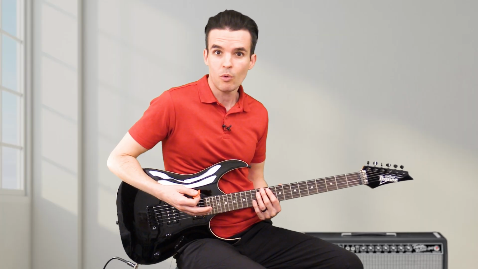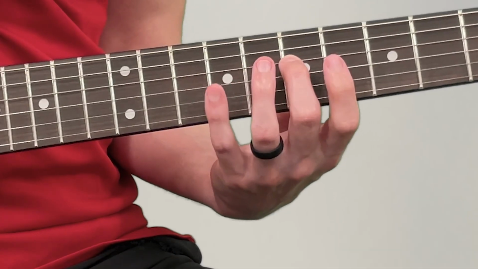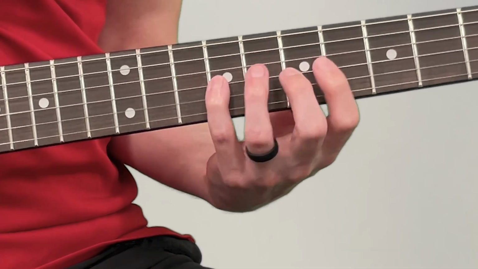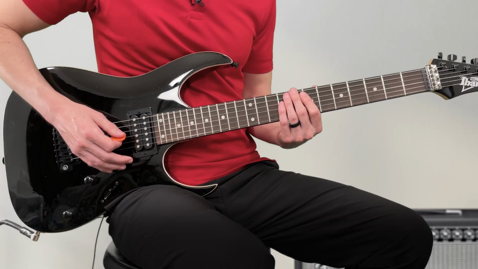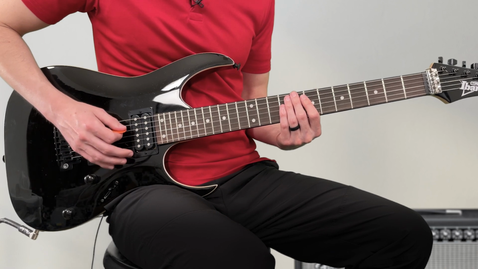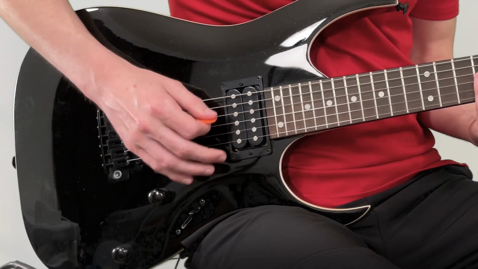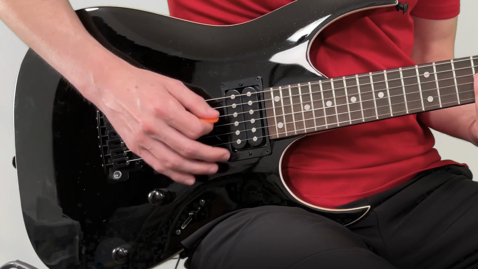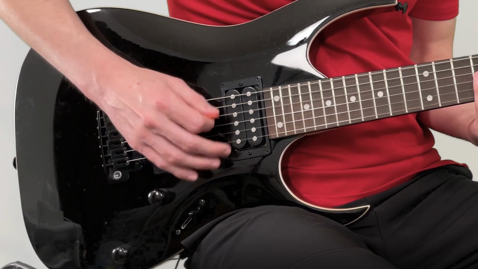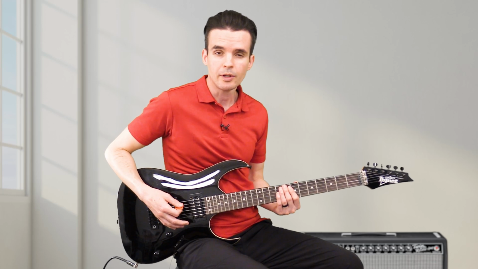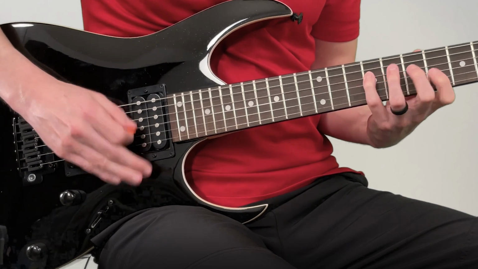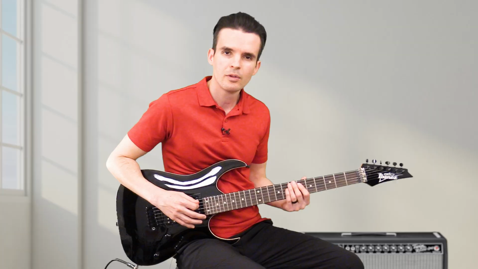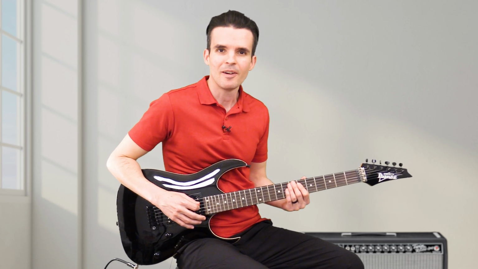Now I'll play it again using more fingers. I'm also playing with just down strokes on my pick, so just this motion going down, but I can get a lot more speed if I go down, up, down, up, down, up, which is called alternate picking. So that's a great exercise to increase speed in playing guitar.